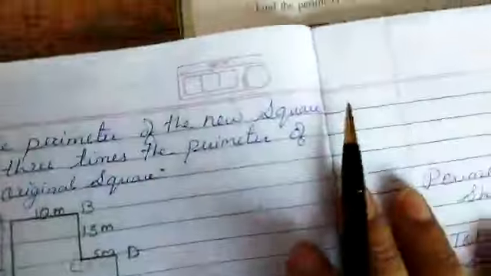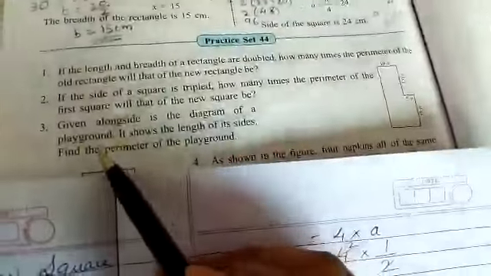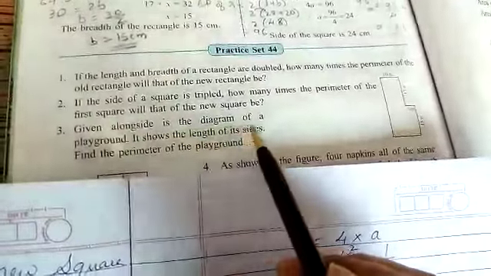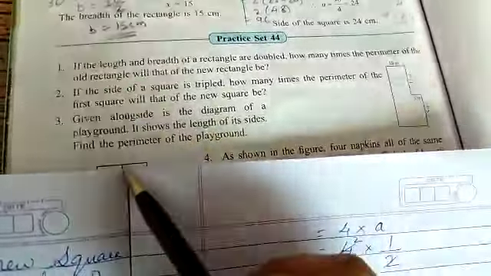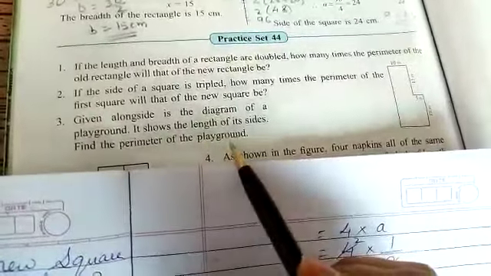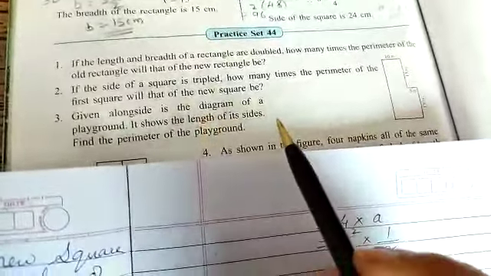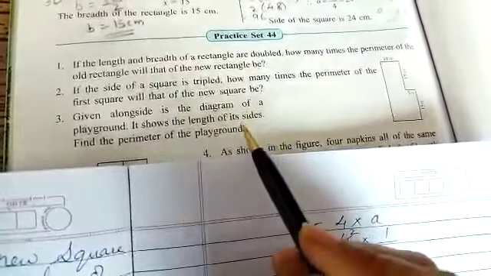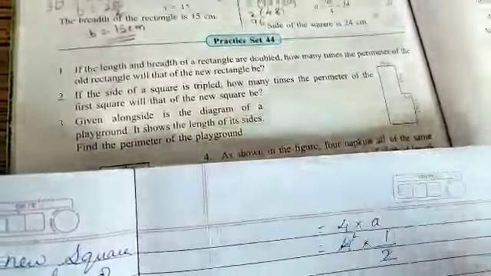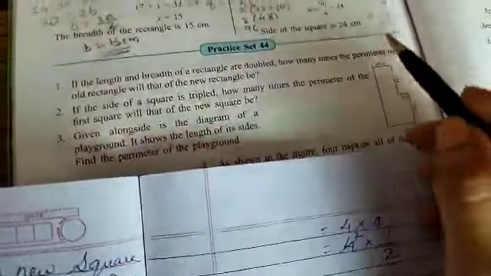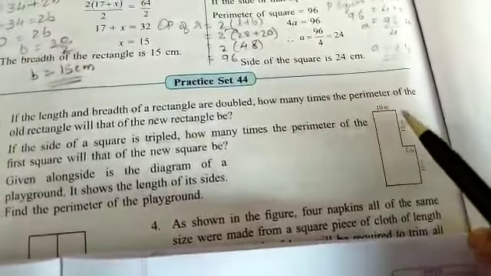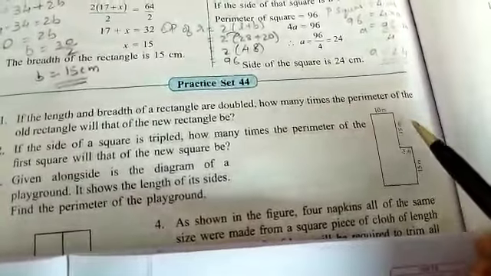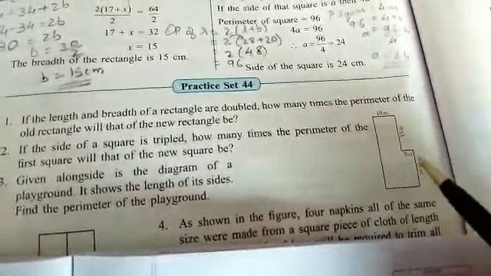Now let's see the third sum. Given alongside is a diagram of the playground. It shows the length of its sides. Find the perimeter of the playground. So one playground is there. In this you have to find length and breadth. So let's do it. As you can see here, they have already given you the picture. They have given you the sides and you have to find the whole perimeter of this figure.